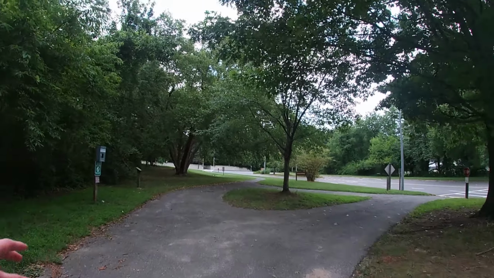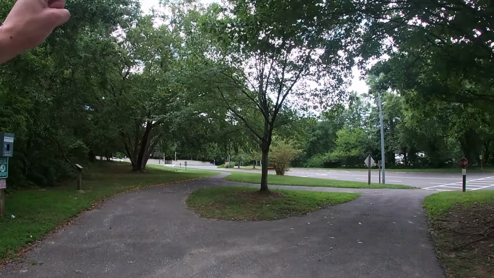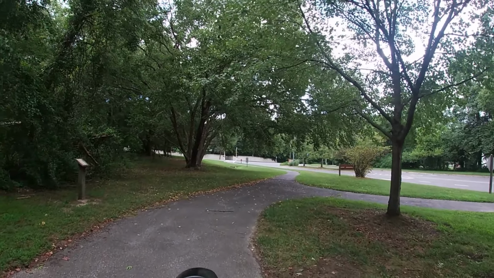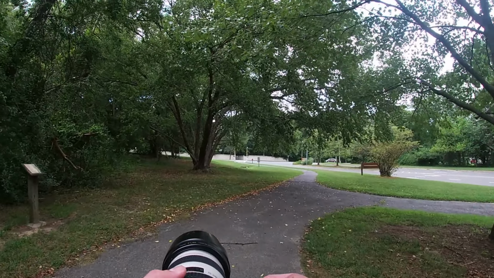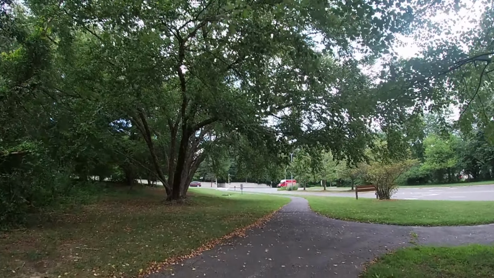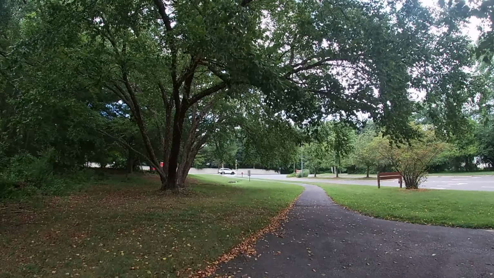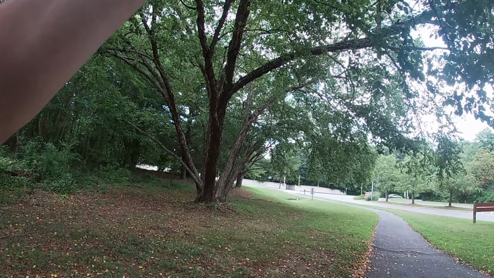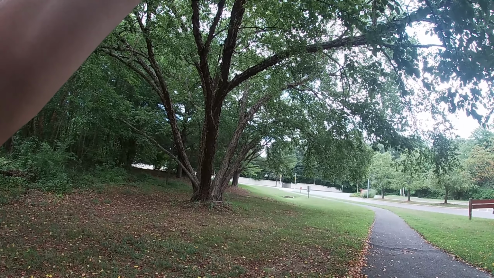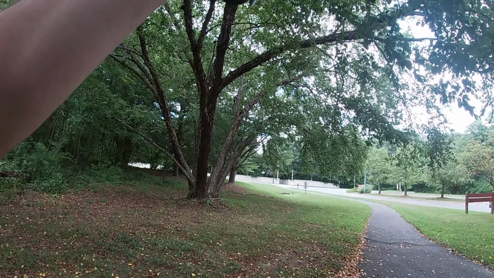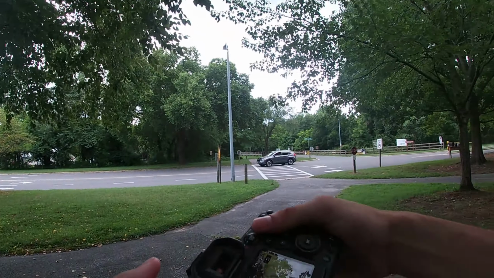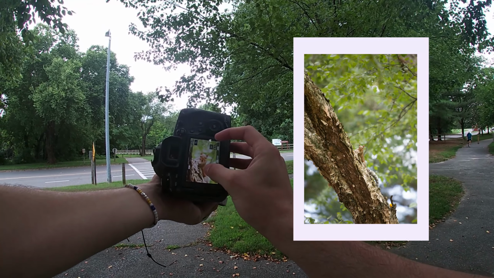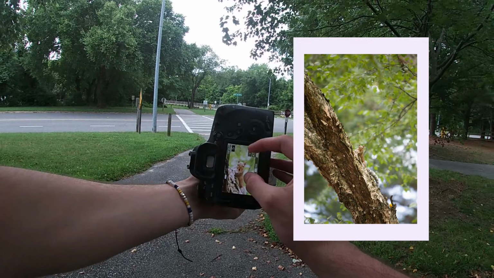So I'm seeing a squirrel over there. They're always difficult to shoot because they're very skittish, and getting a shot of one can be a big challenge because they're likely to just move. So this one's already on the other side of the tree trying to hide from me. I don't know if I'll be able to. Oh, I might have got one. Here we go. I mean, it's a little out of focus, but he's looking right at me, and that's super cool.